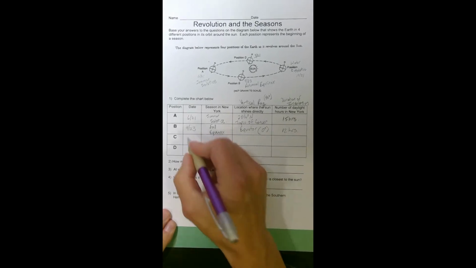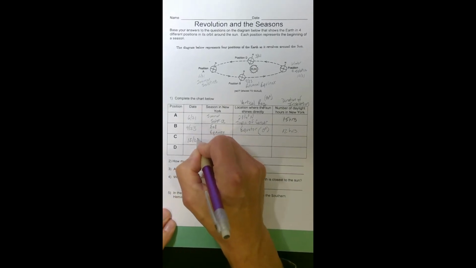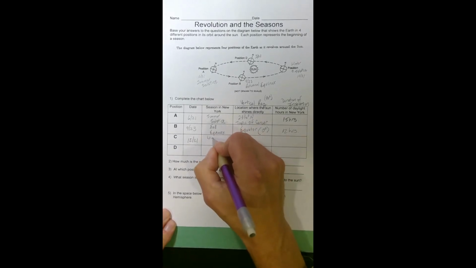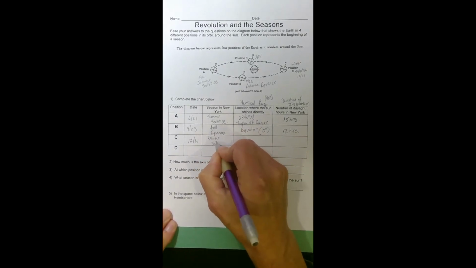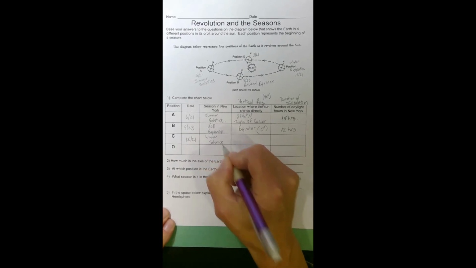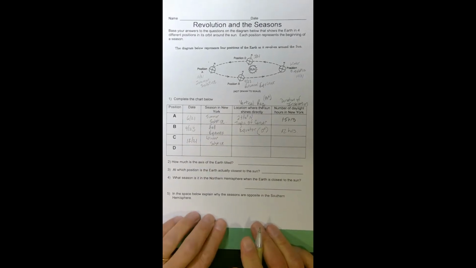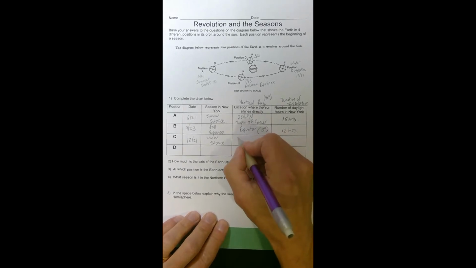Now, position C, we already labeled on top as the winter solstice. So we're going to label this as the winter solstice. Now the vertical ray has shifted as far south as possible for the entire year.